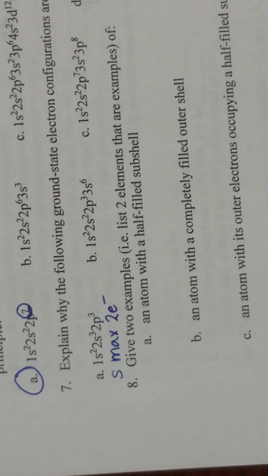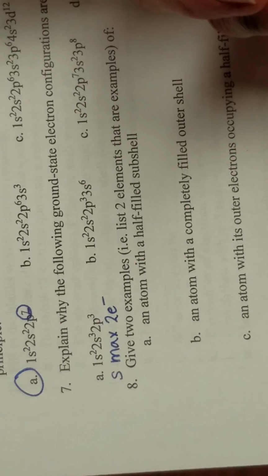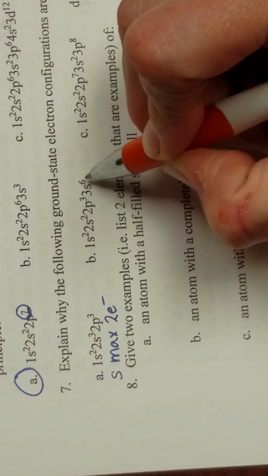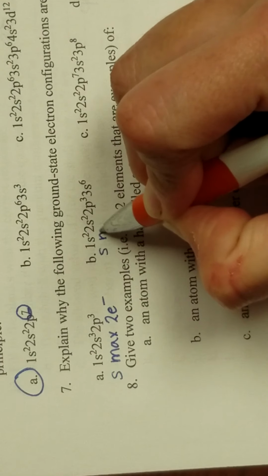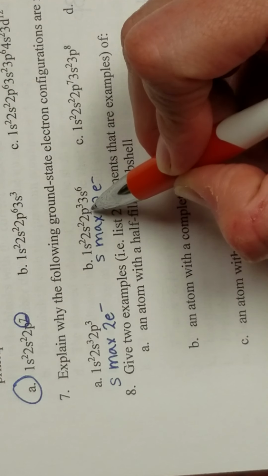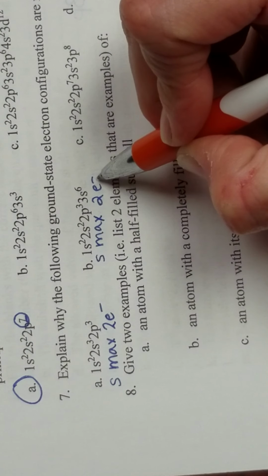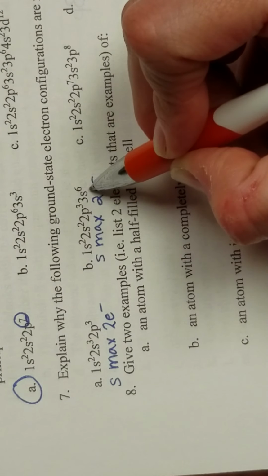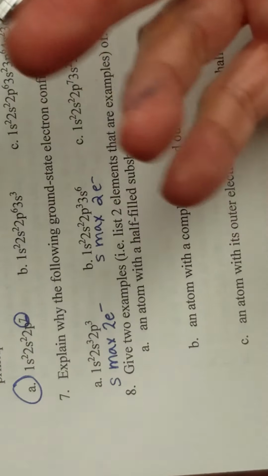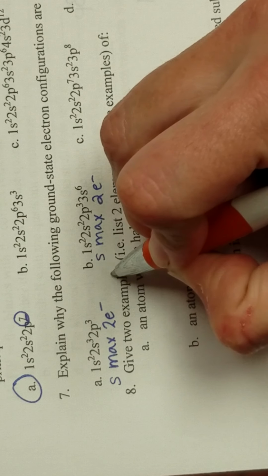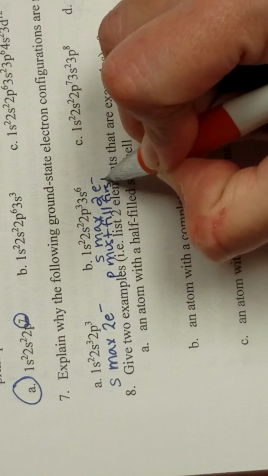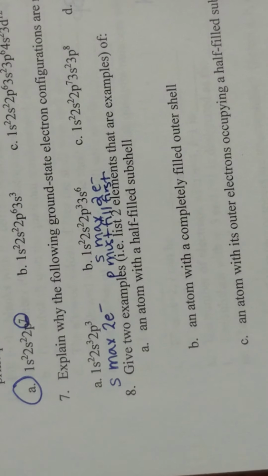If we look at B here, there's actually a couple of things wrong with B. Notice we have 2p3, 3s6. Well, the first thing we recognize is that S can only hold a max of 2 electrons, so that's wrong. But P isn't full, and we've moved on to something else. We've moved on to the next level. So, according to Hund's rule, the P must fill before we move on. So the P has to be full before we can go to another level.